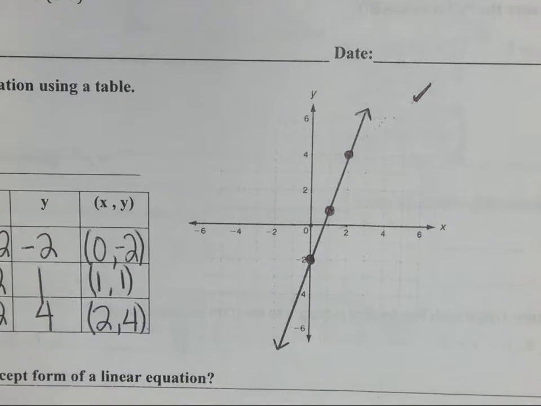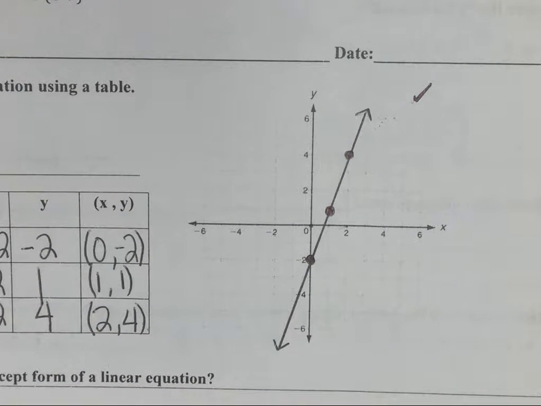Arrows. Again, go past the points. You just connected the 3 dots and stopped. We want to go past those dots.